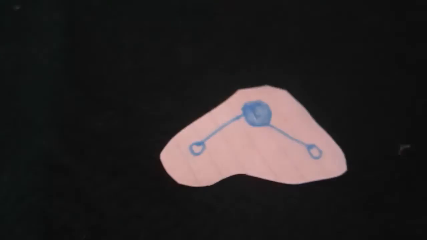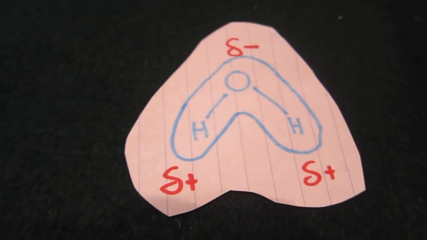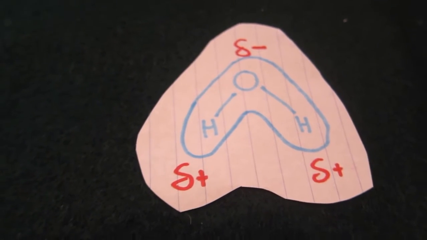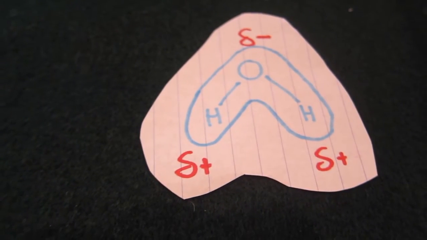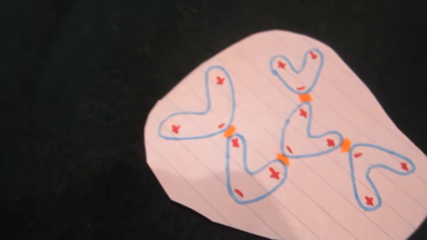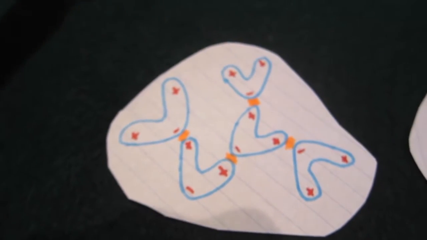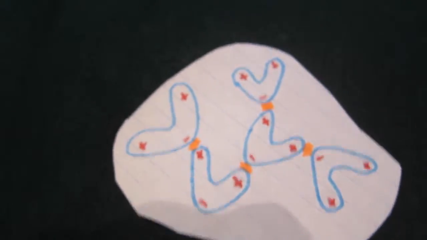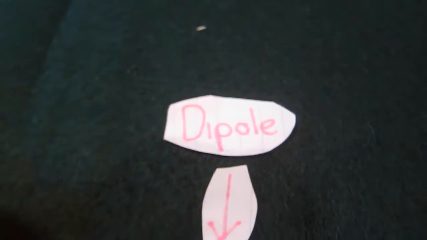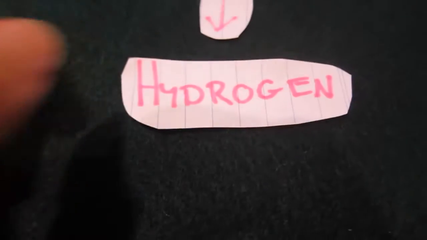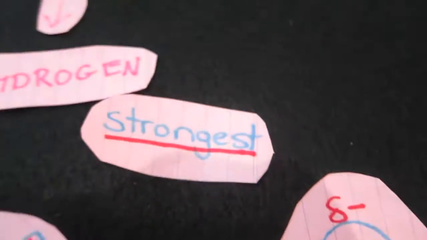Water is also polar. This means that it has a slightly negative and a slightly positive end. This charge is shown with a funky looking S. These negative and positive ends create attractions between other like molecules, called intermolecular forces. In water, these are called dipole-dipole forces, and more specifically, hydrogen bonds, the strongest intermolecular force.